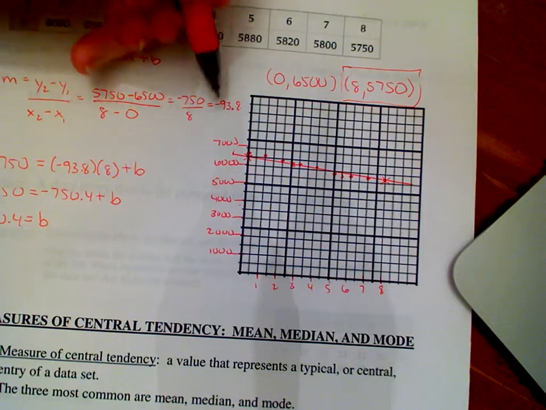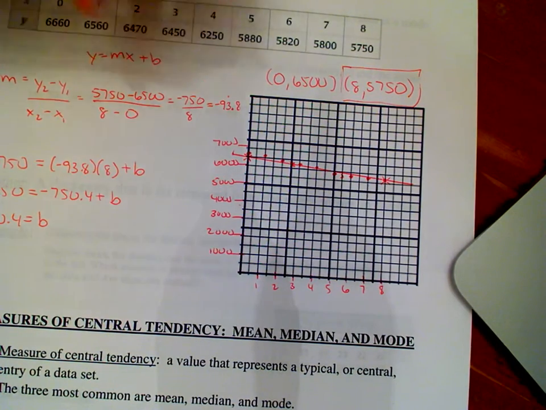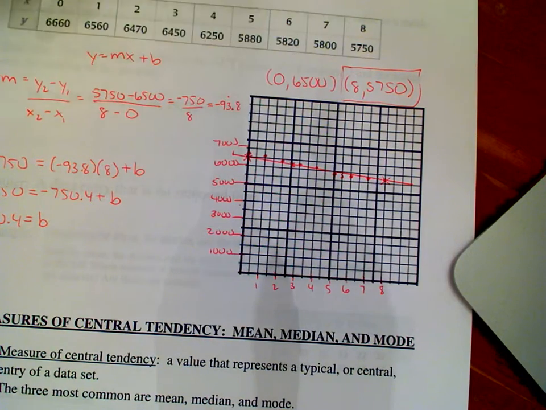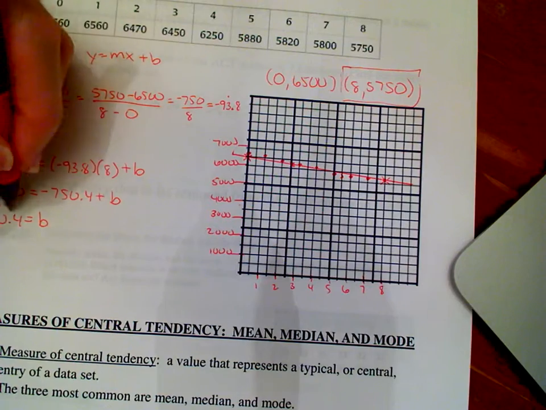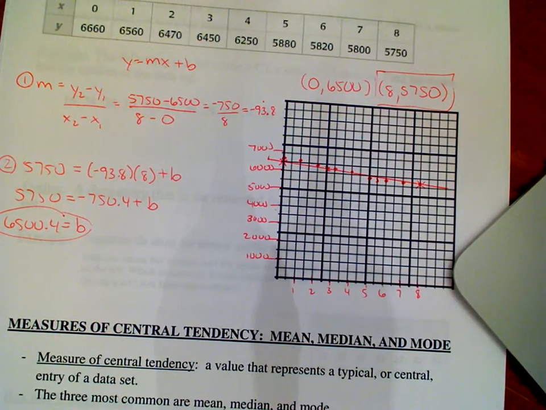If I hadn't rounded here, if I just left it as 750 over 8, that would have come out as just 6500. You could also tell that on this problem, because I chose 0, 6500, that's what your y-intercept should be. But you should always calculate it, especially if you're not using that point as a y-intercept.